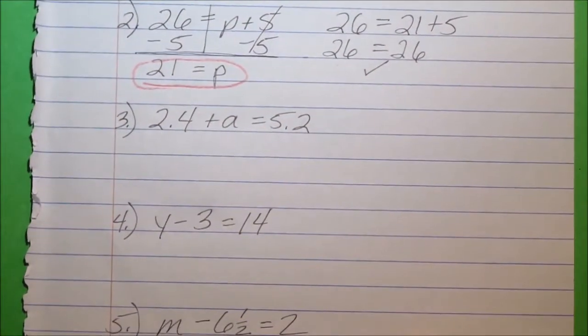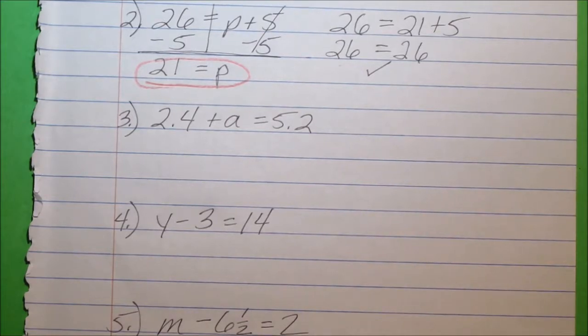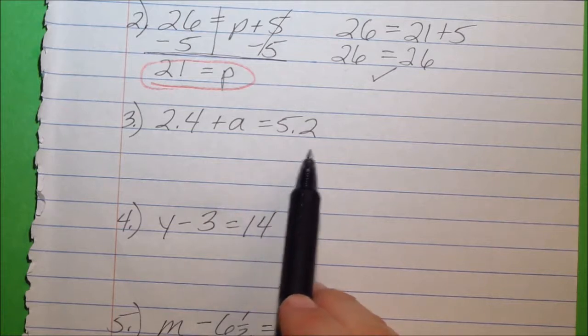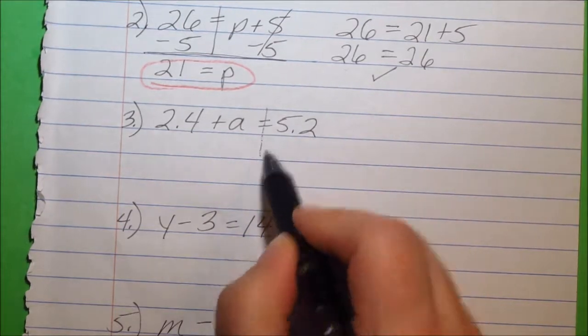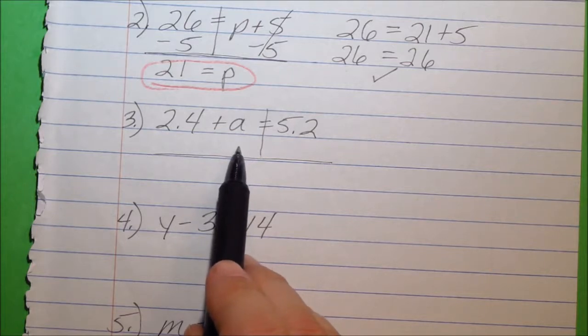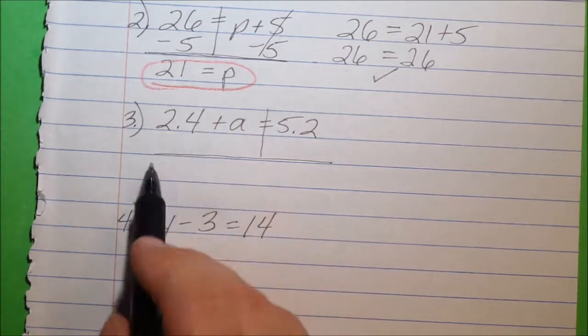All right, number 4. Number 4, I have 2 and 4/10 plus A equals 5 and 2/10. Build our fence. A is in his house. Oh, not alone. And he very much wants to be alone. So we need to get rid of this 2 and 4/10.